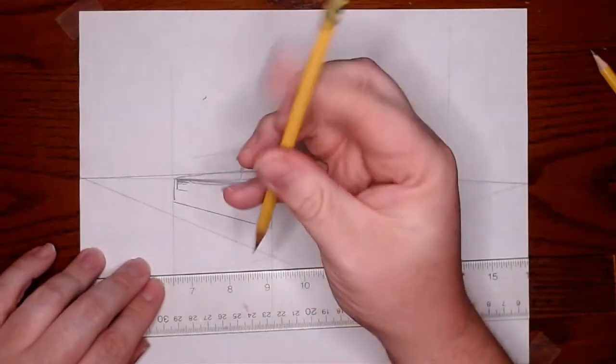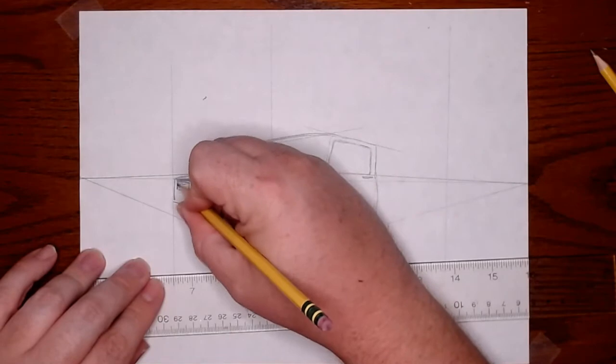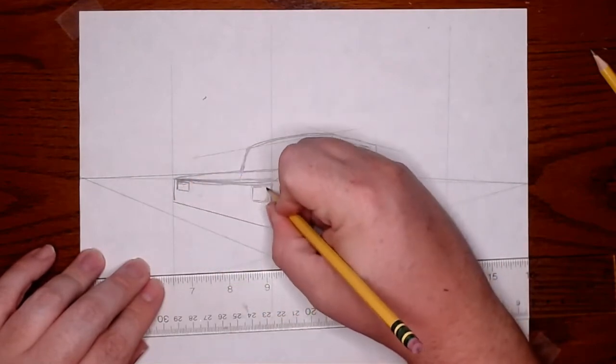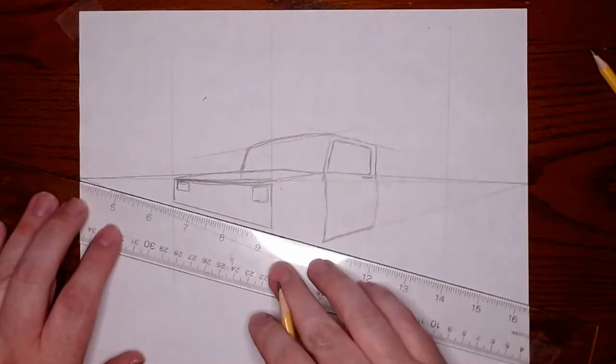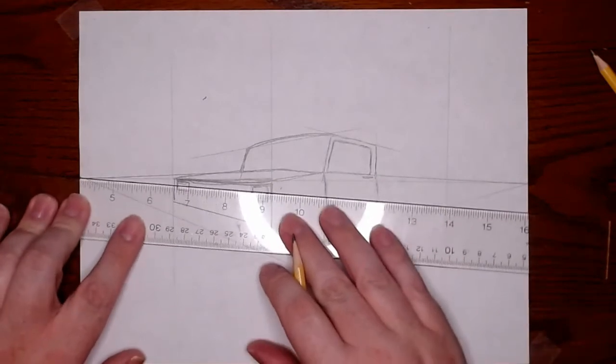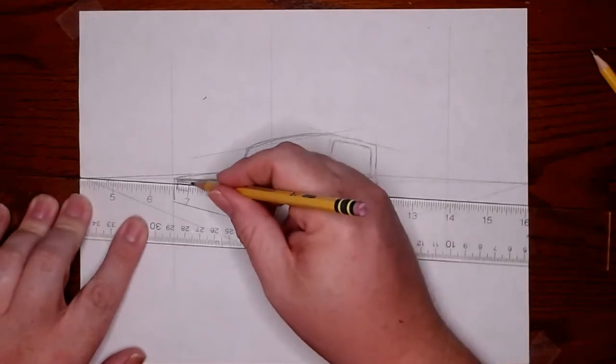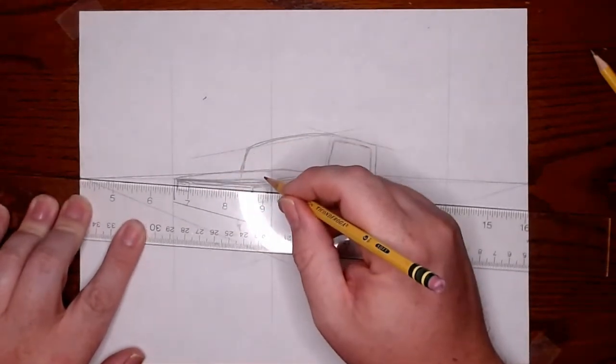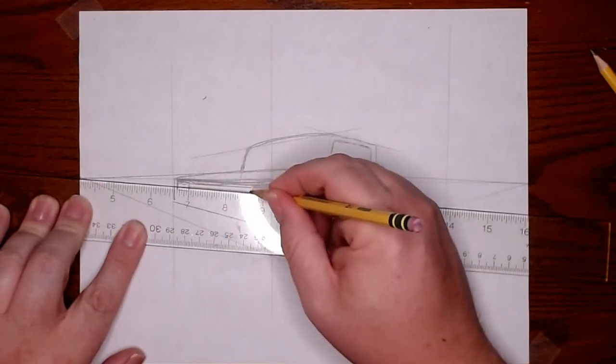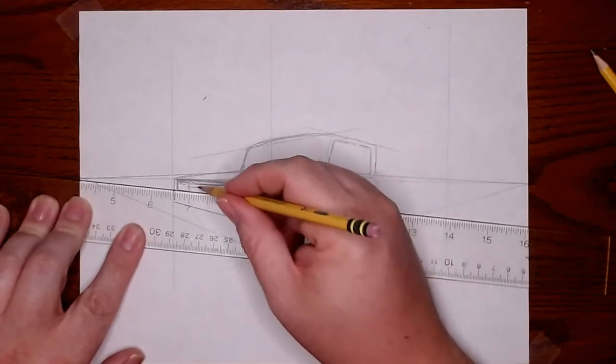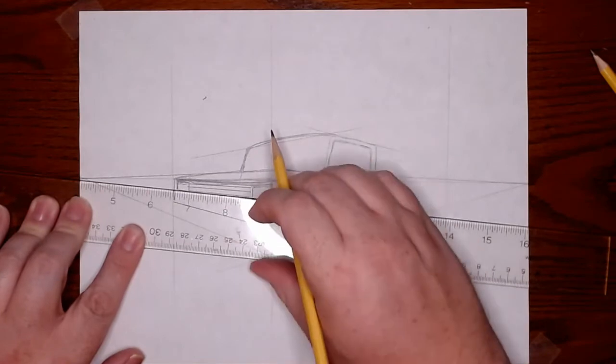Alright, they don't quite match, so I'm going to draw that again. Alright, they match a little better now. So now what I'm going to do is draw the grill on the front of the truck just by a series of horizontal lines that all lead back to that left vanishing point.